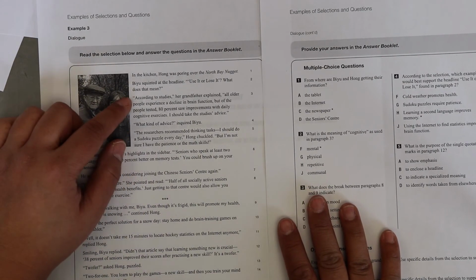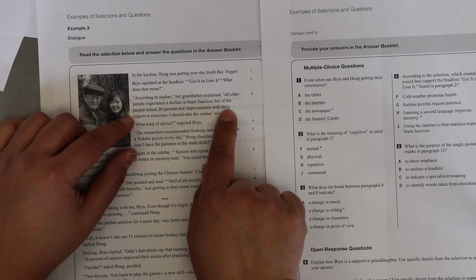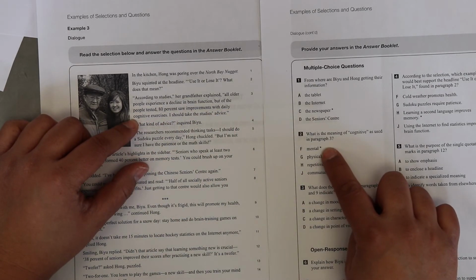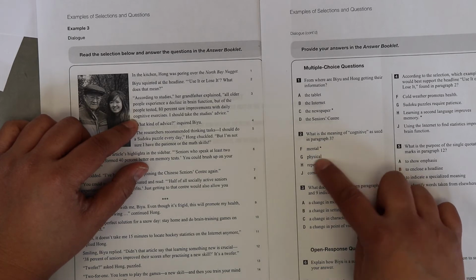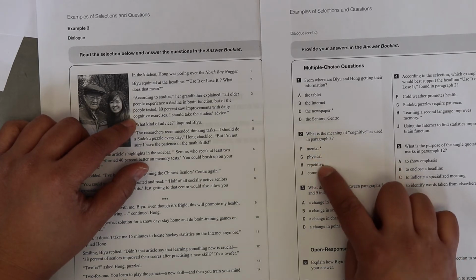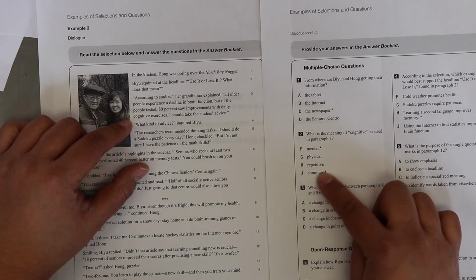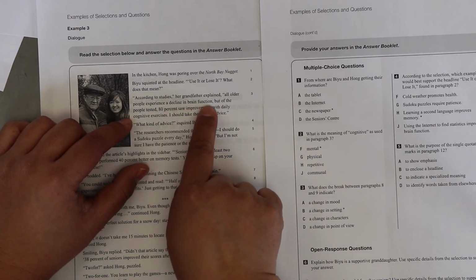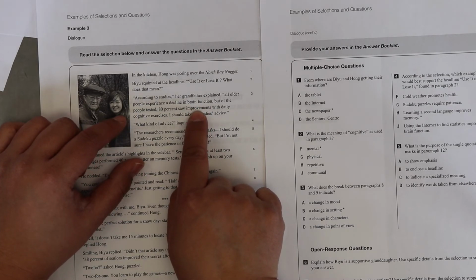What is the meaning of cognitive as used in paragraph 3? So here it says, according to studies, daily cognitive exercises. So in here, it's definitely a mental exercise. It's not physical, it's not necessarily repetitive, and it's not communal. So cognitive, because they're talking about brain function, that's the clue that tells you that they're talking about the brain.